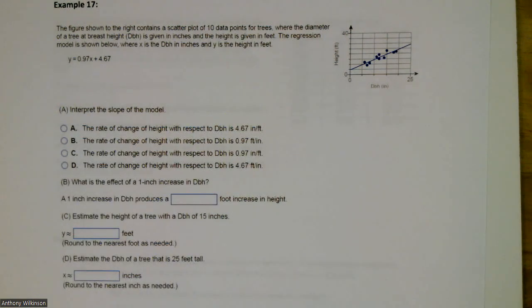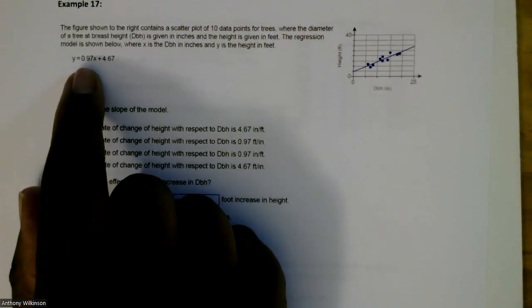And we have these 4 choices here. Well, I see that the slope there represents a change in the breast height to the height itself. Okay. Well, actually, it's going to be the rate of change of height with respect to the dBH, because that's what the 0.97 represents.